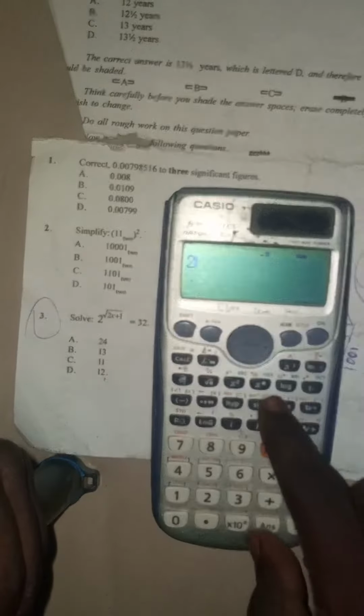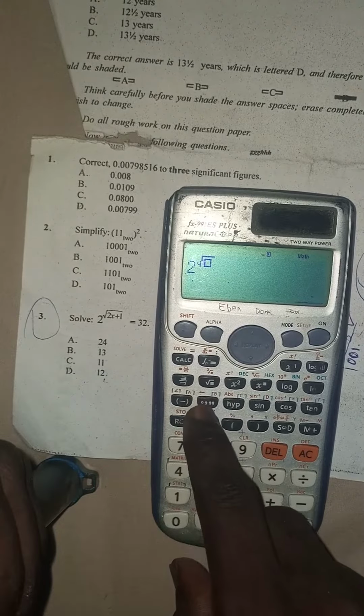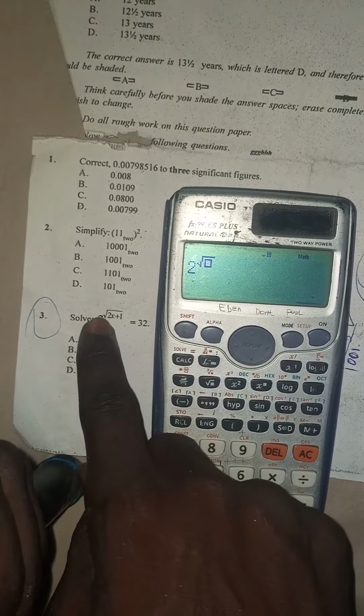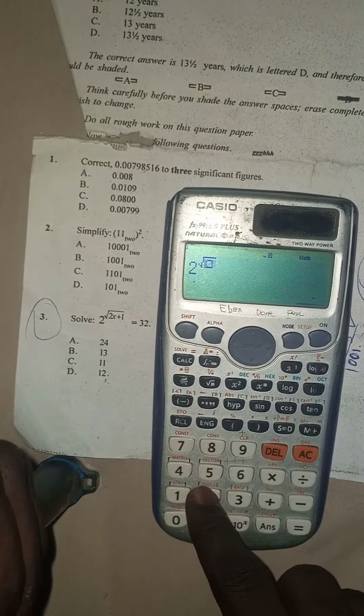So how to do it? You first punch this sign. When you punch it, then this sign 2. After that, you have to punch 2x plus 1 in the root sign over there. So here is our 2.